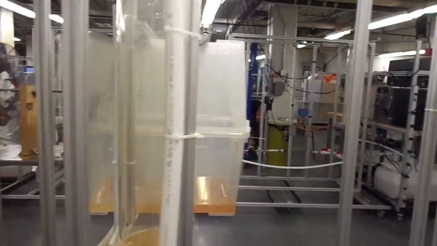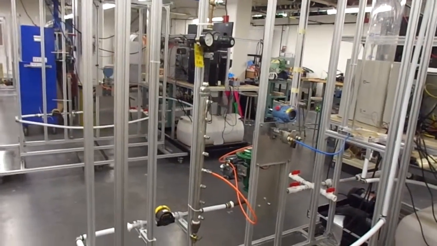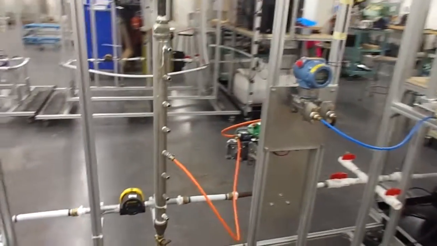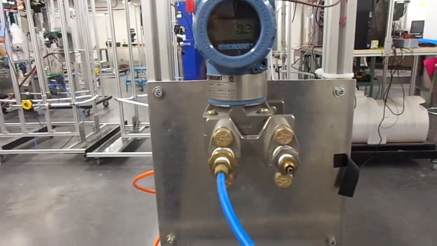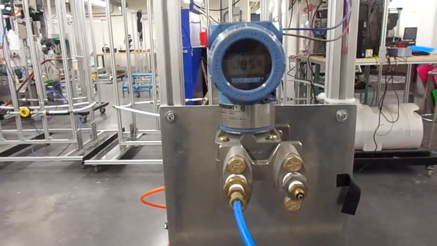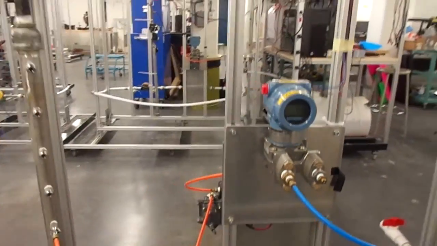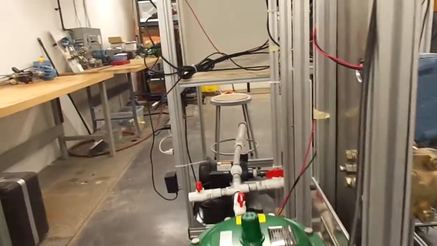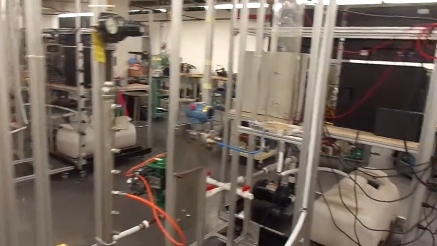Now here at the second station, we have the second tank that maintains the ratio. A 3051 Rosemount DP cell, which basically has a level indicator. On the first station we have a 1151 Rosemount level indicator there, both indicating the level of the tanks as the ratio is maintained.